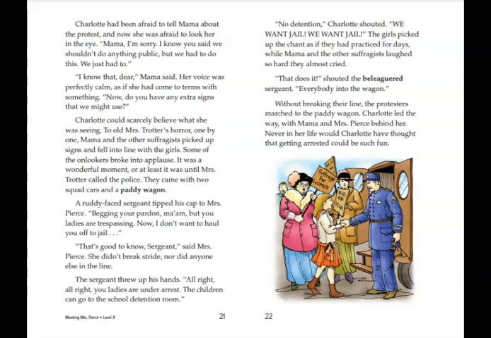Charlotte could scarcely believe what she was seeing. To old Mrs. Trotter's horror, one by one, Mom and the other suffragists picked up the signs and fell into line with the girls. Some of the onlookers broke into applause. It was a wonderful moment, or at least it was until Mrs. Trotter called the police.